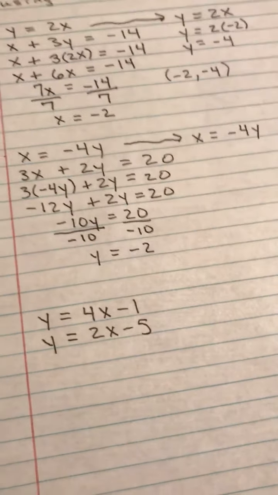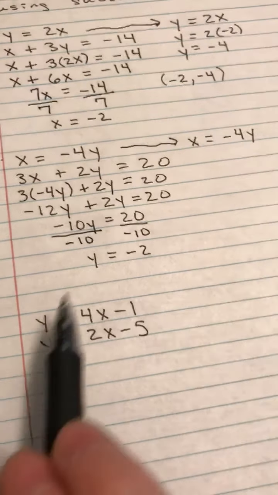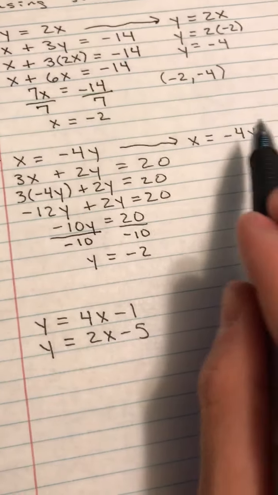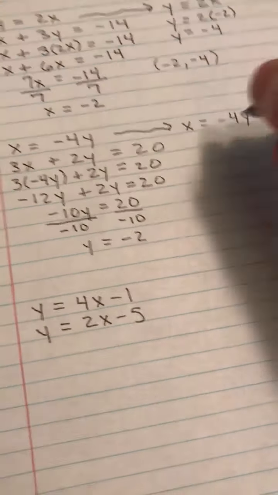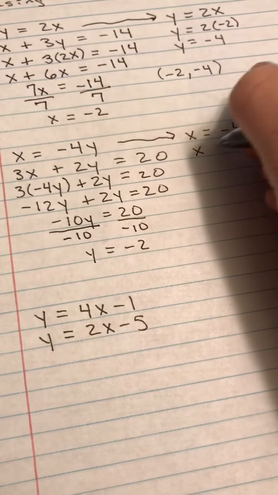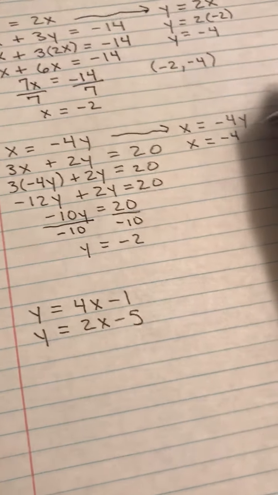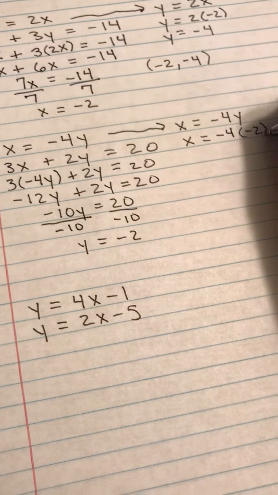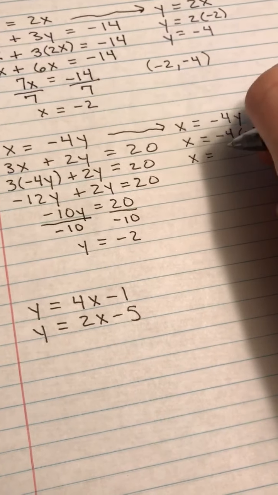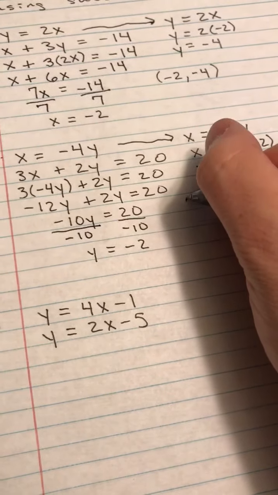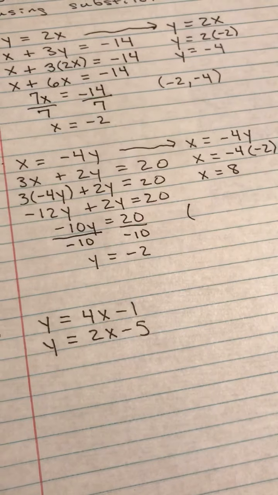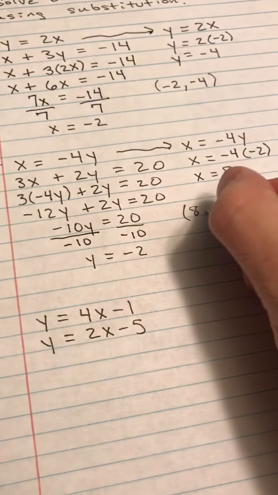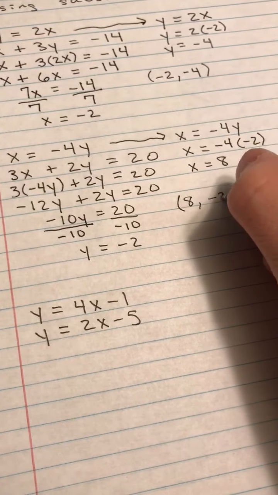And just continue. Y is negative 2. So I'm going to replace y with negative 2, and we'll see what x is, okay? Negative 4 times negative 2, that is positive 8. Write your ordered pair. Make sure you put the x number first, so 8 goes first and y goes second.